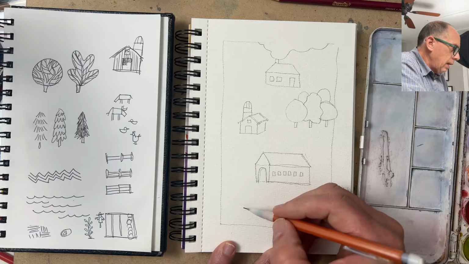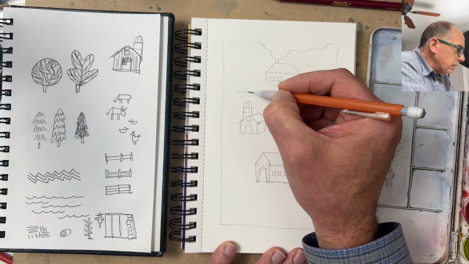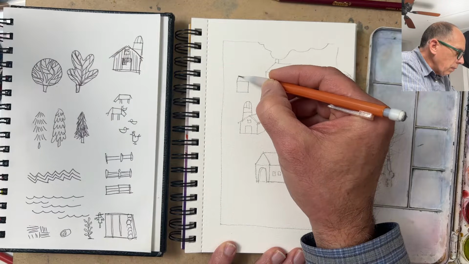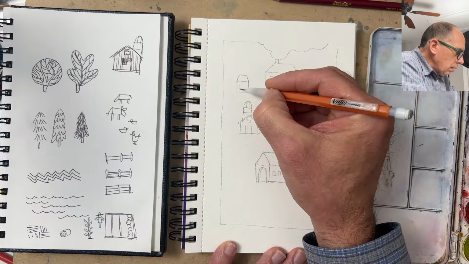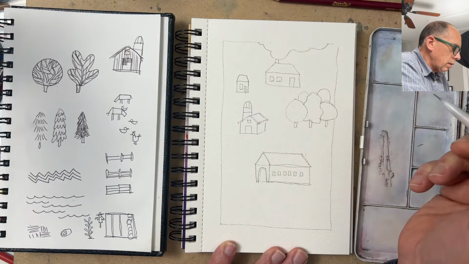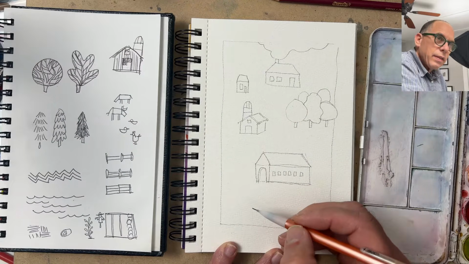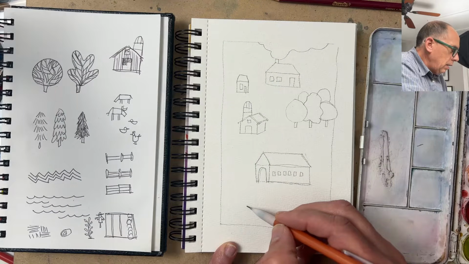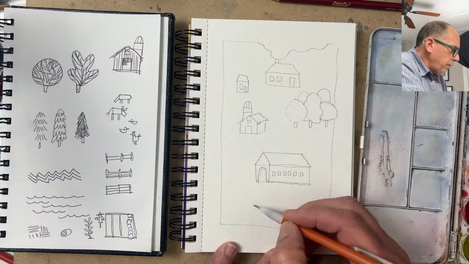Okay, let's see. There's another little house here, so let's make a little house here, small. Little window, little door. Come over here maybe and I don't think I got a little church at the bottom down here, but I don't know if there's going to be room.